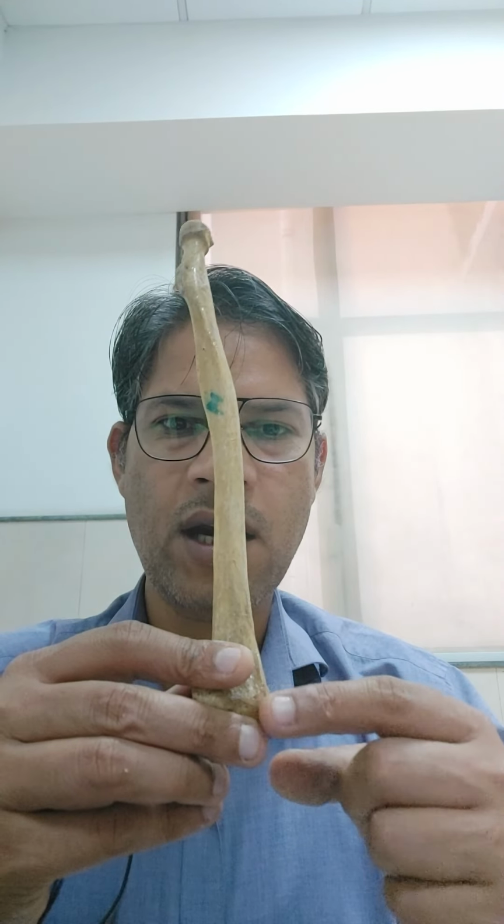Okay, now we will talk about the attachment. This is the anterior oblique line, which is continuous with the anterior border and ends in the anterior part of the styloid process. Between the interosseous border and this anterior border there is an anterior surface.